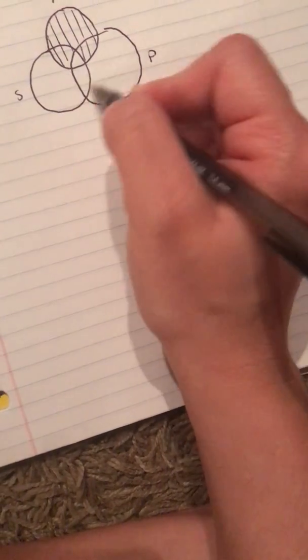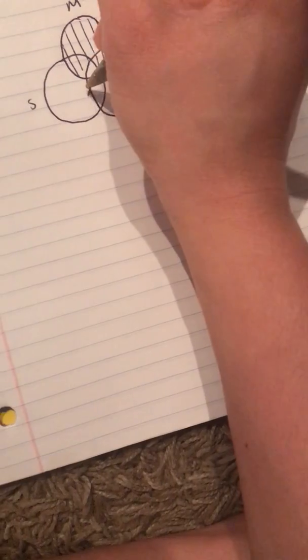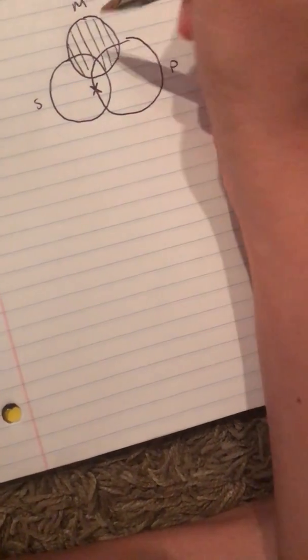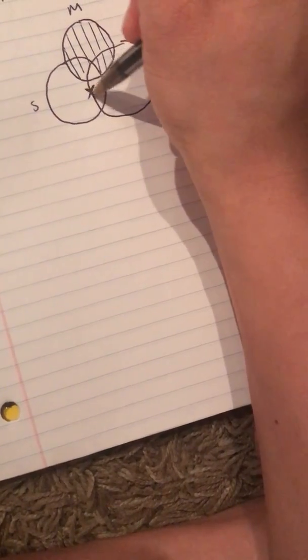And then for the conclusion, some S are not P, so some of the S are not also P, so we're going to put an X between lines 5 and 6. So we shade 1, 2, and 4, and then the X between lines 5 and 6.